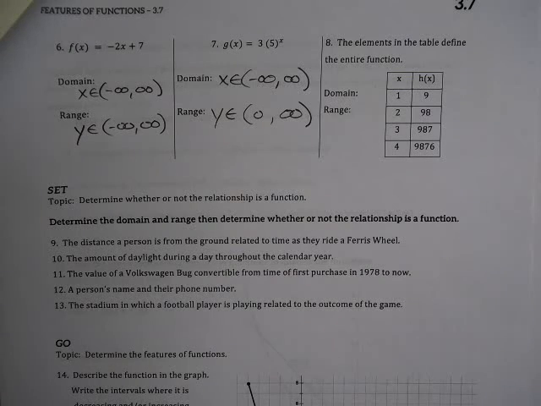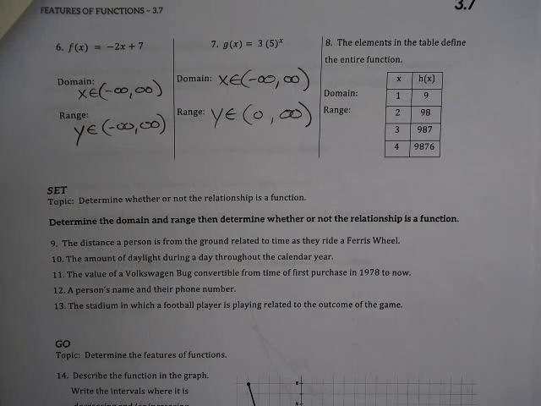So I can't get 0 or negative numbers out of this. But it doesn't matter what I put in. I can put negatives in there for an exponent, but I will not get a negative result. But I can get anything up to infinity. Or some big number like that.